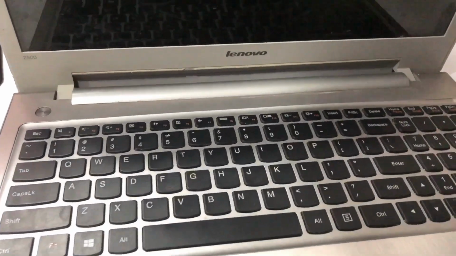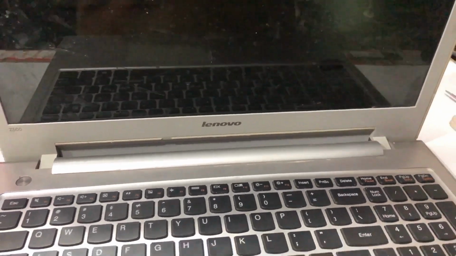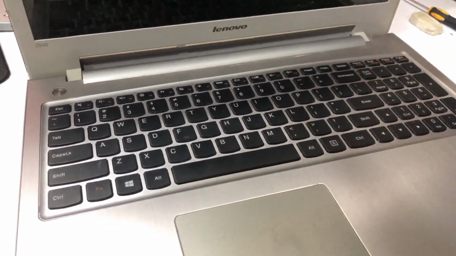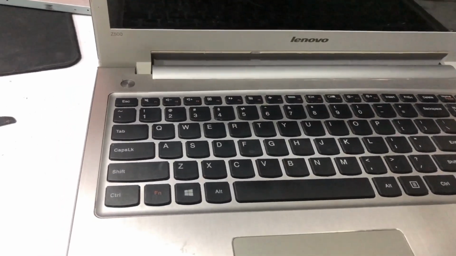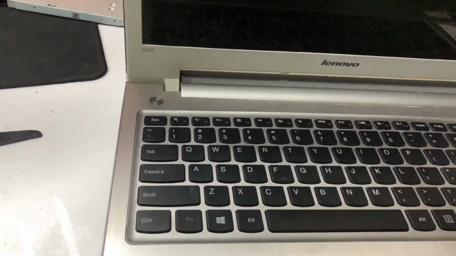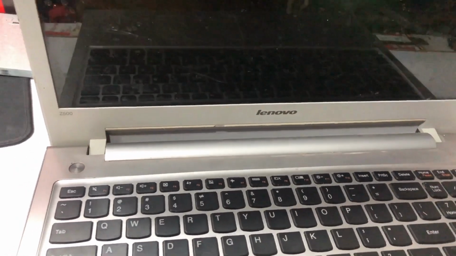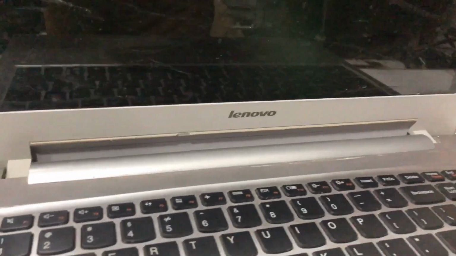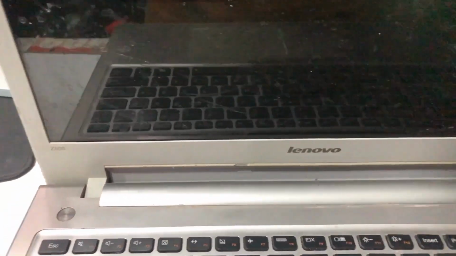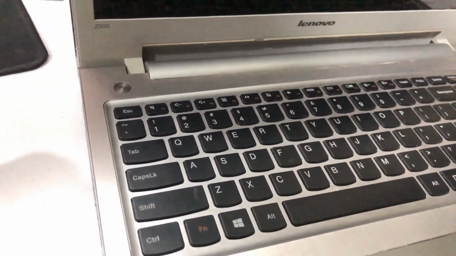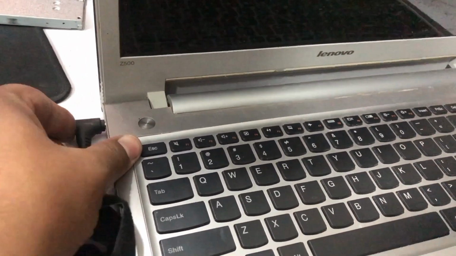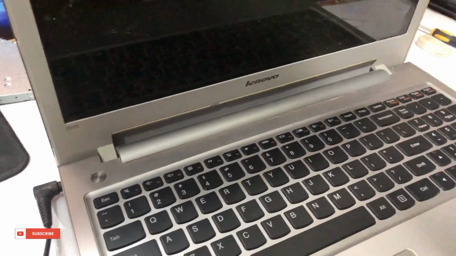Today's video is about a common but confusing issue in the Lenovo IdeaPad Z500, where the laptop powers on normally, the fan starts spinning, and the indicator lights turn on. But there is no display on the screen. At first glance, this problem can look like a faulty screen or a motherboard issue. So before jumping to any conclusion, it is very important to properly confirm the fault.